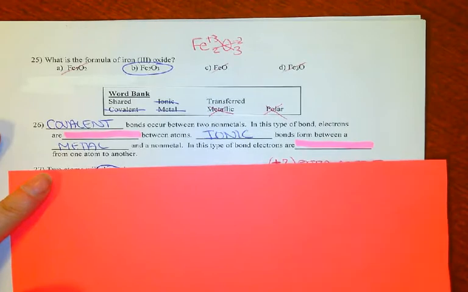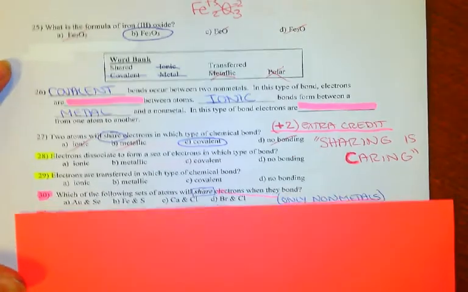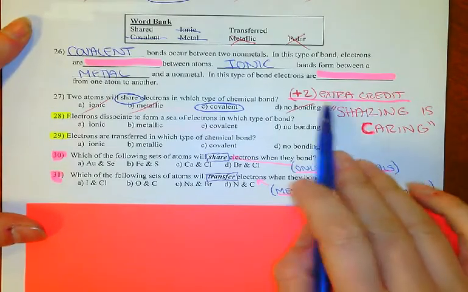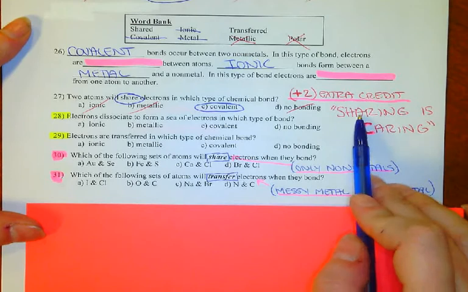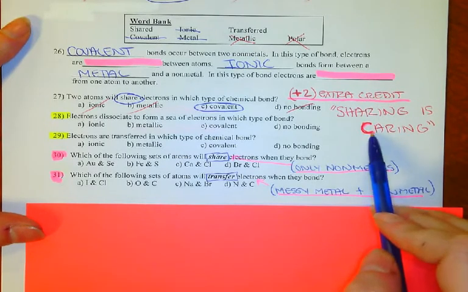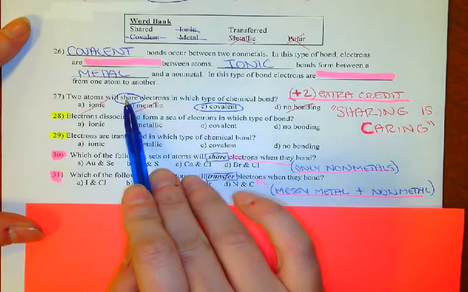Okay, you can take a look at some of the answers that I've already got for you there. Make sure you're finishing those pink ones on your own. And then I've got a couple more extra credit points for you. Okay, if you write +2 extra credit, sharing is caring, and make sure you make that C big. Sharing is caring, that's C for covalent. Alright, that's how we did this one.